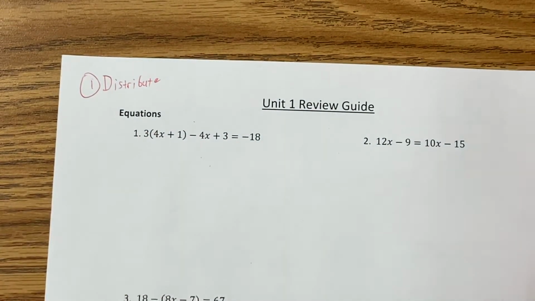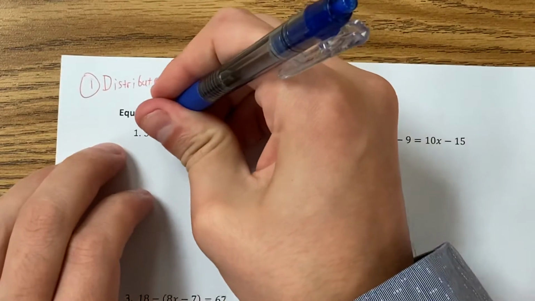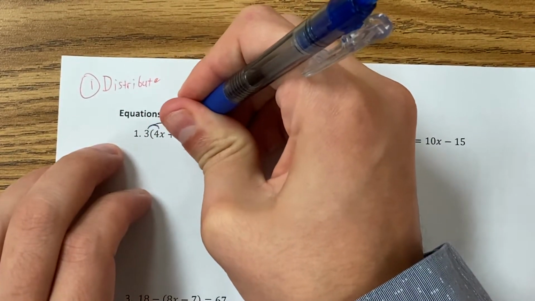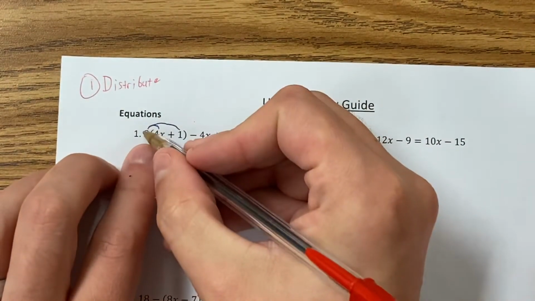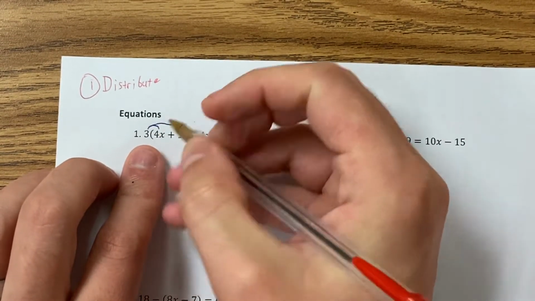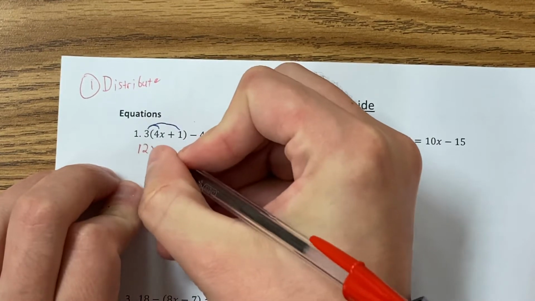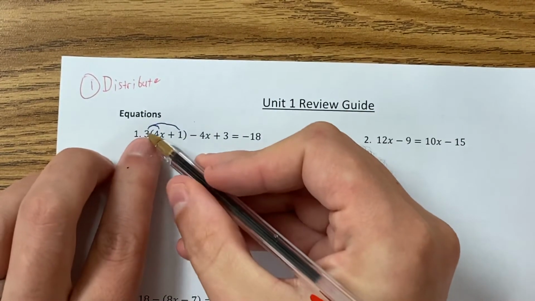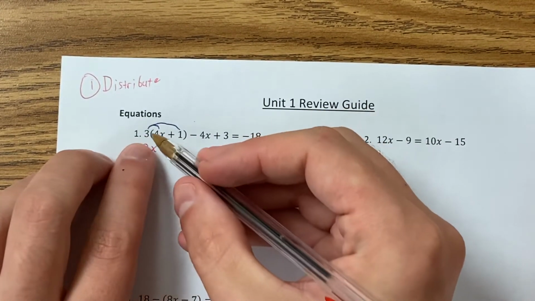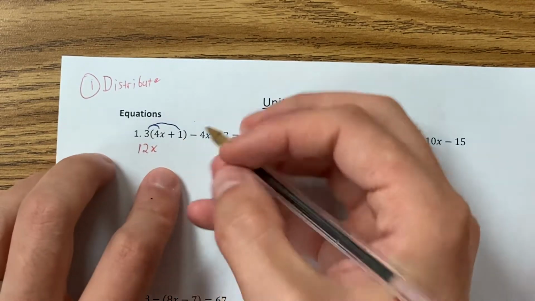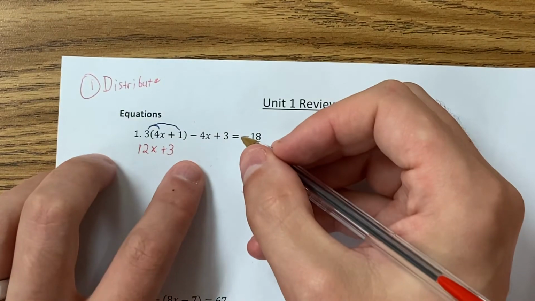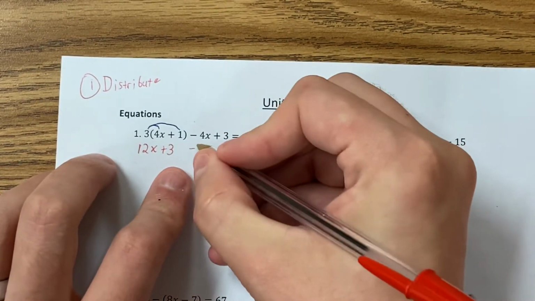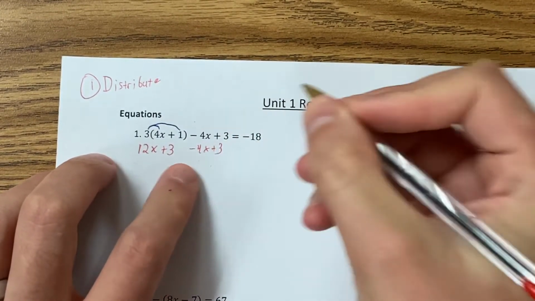To distribute, you're going to take this 3 and multiply it by both of these things inside of the parentheses. So 3 times 4 is 12, so 12x, and then plus sign, so 3 times 1 is a plus 3. And the rest of it, I'm just going to drop down here, minus 4x plus 3. Not doing anything with that yet.